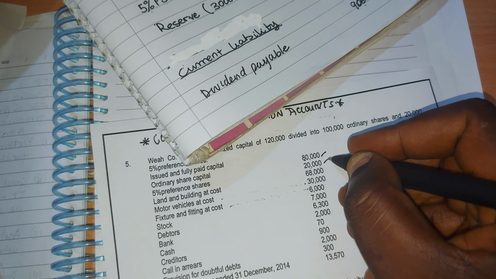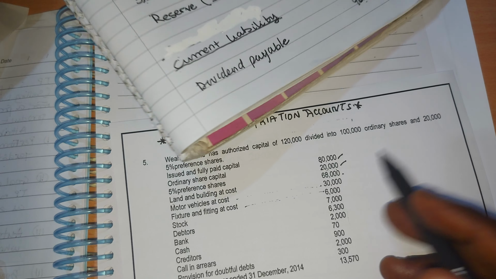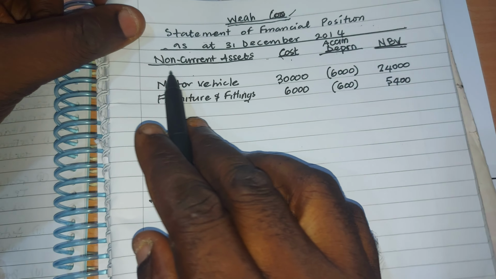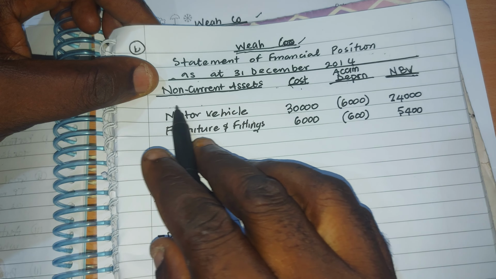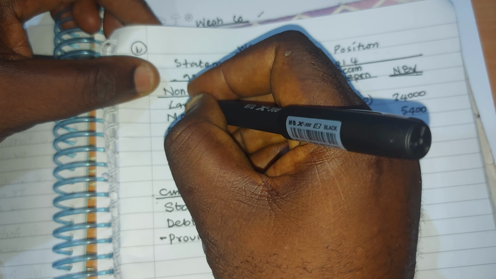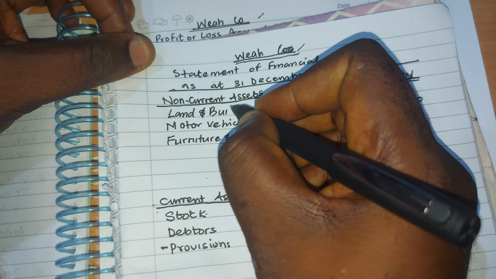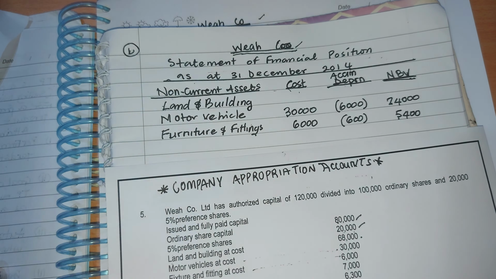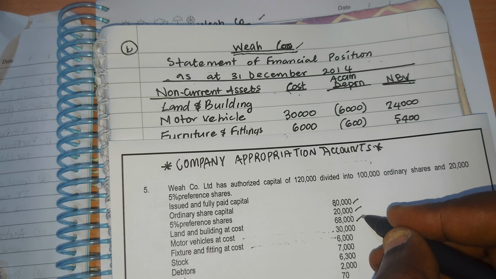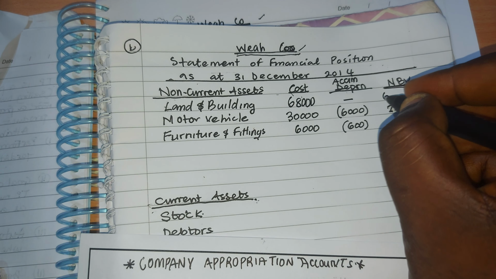Then the reserve. Now just tick. This one is done. Land and building at cost is 68,000. So land and building will appear under non-current assets, arranged according to permanency or liquidity. The permanency. So we have land and building. That's why I said you should leave a line. The cost of land and building in the question is 68,000. You tick it. So we have 68,000 dash 68,000.